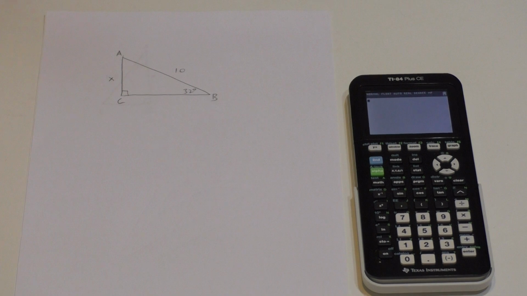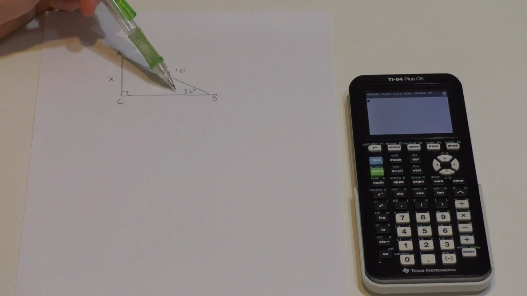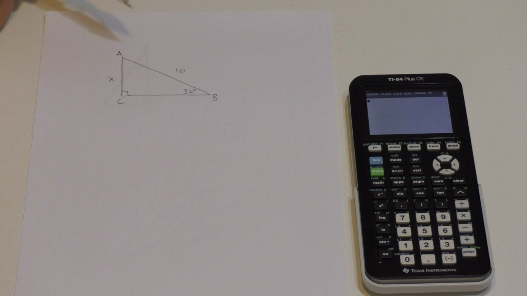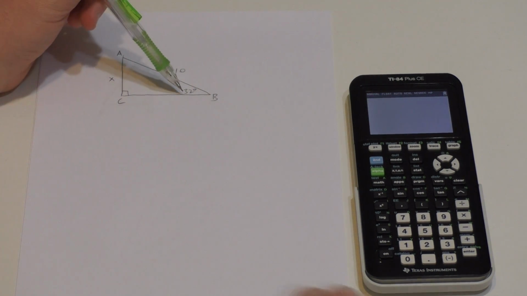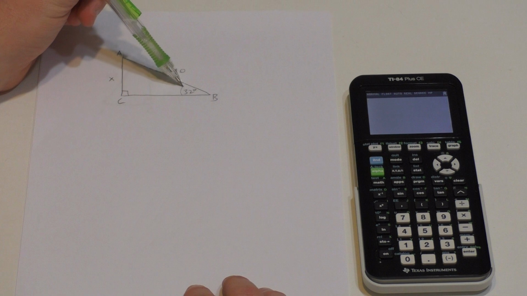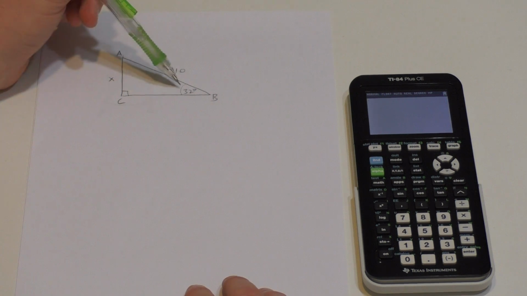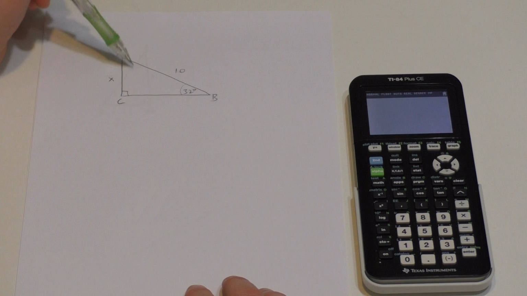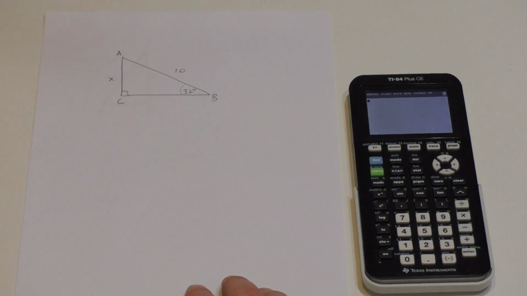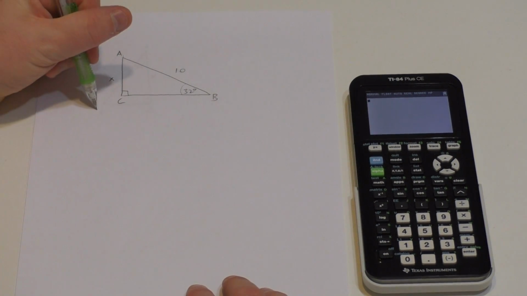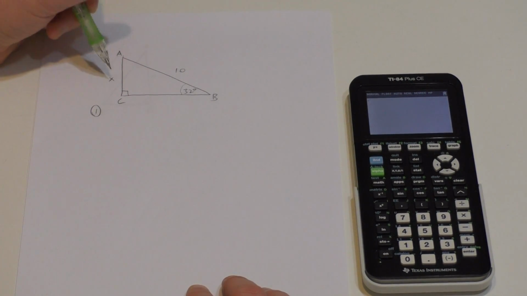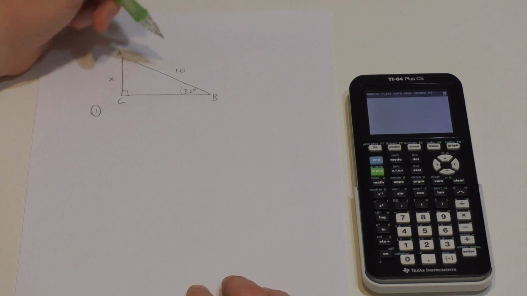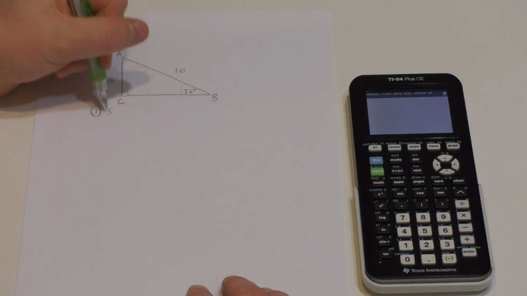Alright. Best way to try to figure this out, though, is let's do a few examples. So right here, I'm given an angle, 32 degrees, and I'm given the hypotenuse, which is 10, and because I have this angle right here, and it looks right at this opposite side, x is my opposite side. So the first step is to determine which trig ratio we're going to use. I have opposite and hypotenuse, so I'm going to use sine.